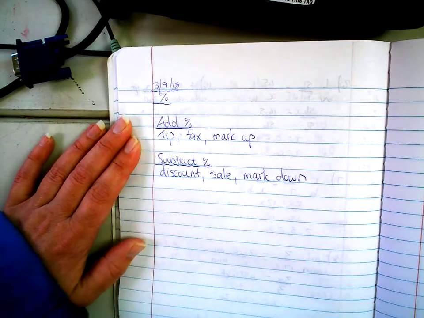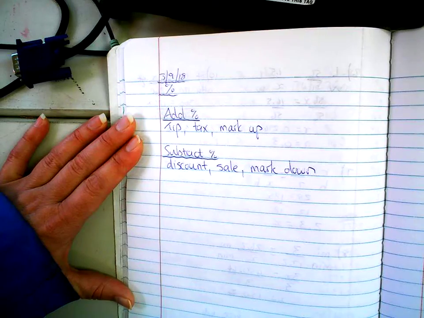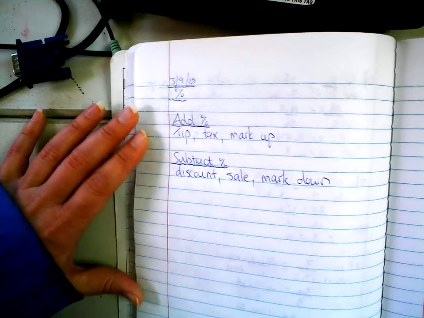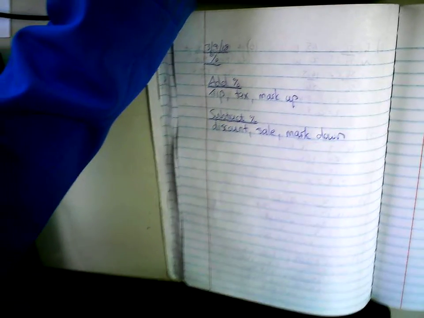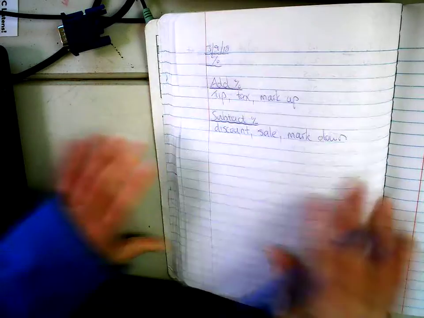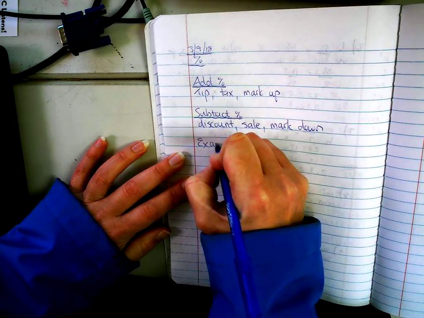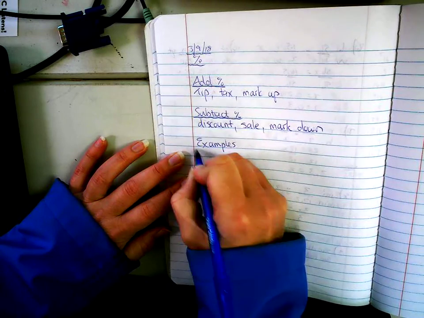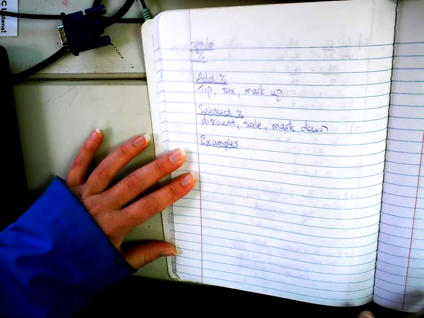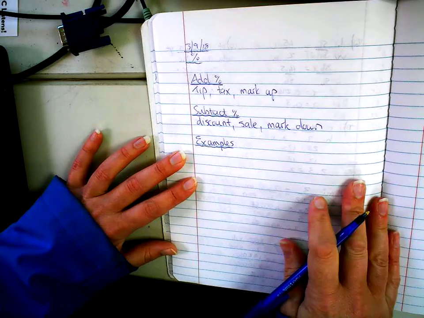I'm going to start off with a very, very basic percentage and how to work it out. Okay, so let me just write the word examples. Let's say there is a t-shirt for $40.